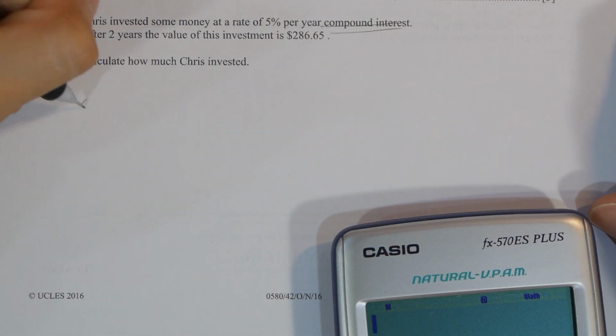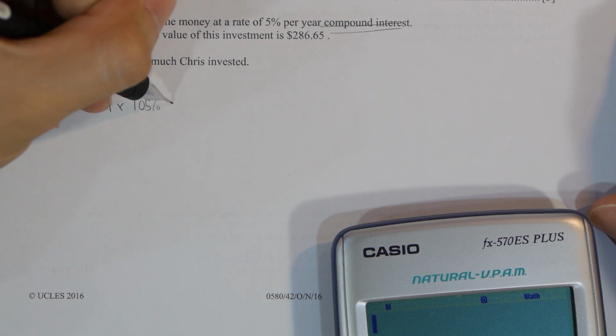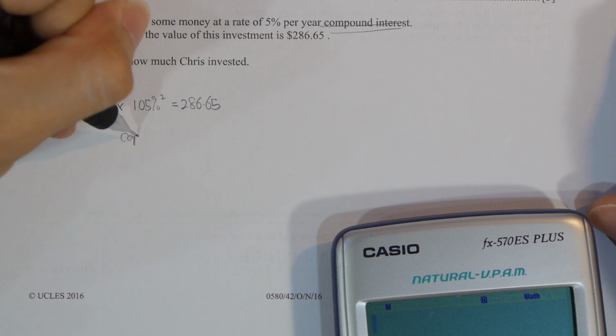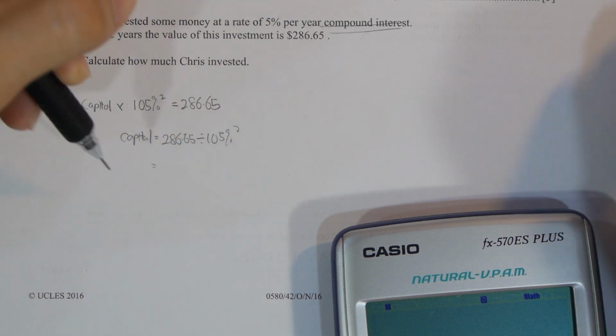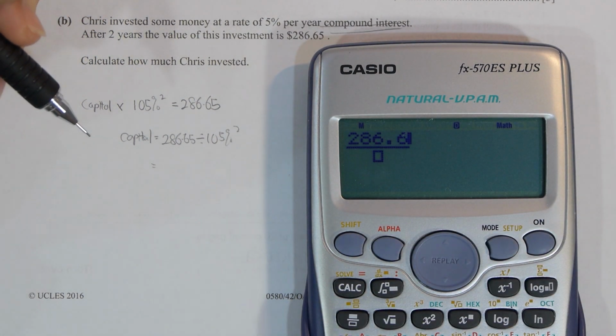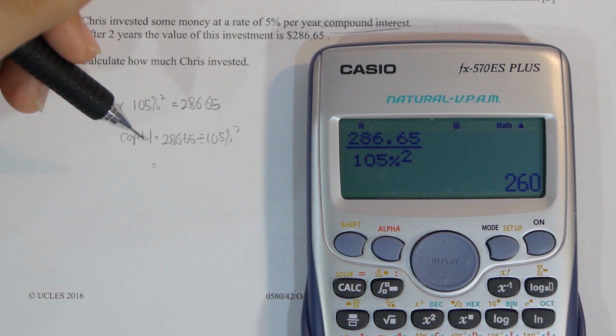As for the next one, it is also the same thing. So capital times 105% to the power of 2, then you will get 286.65. So do the shifting, then you'll be able to identify that your capital is actually 260.